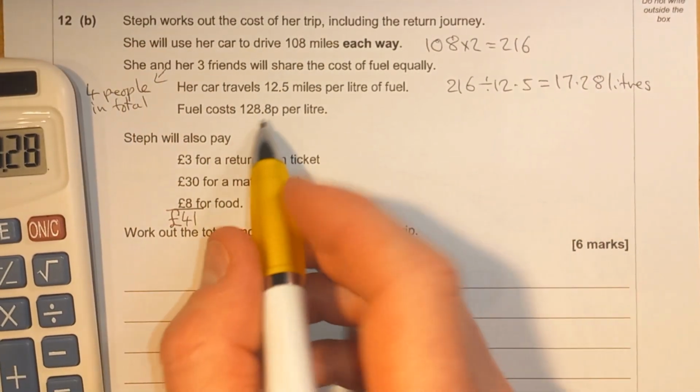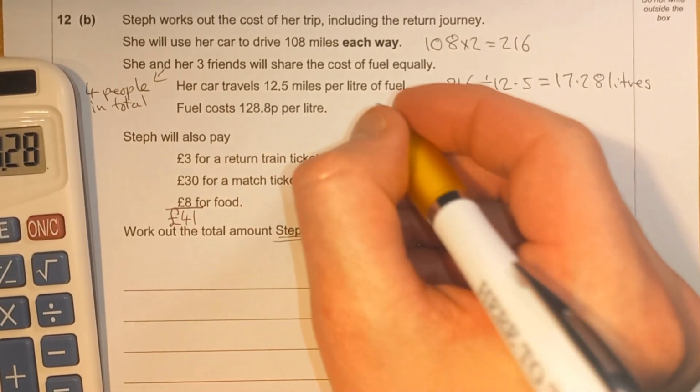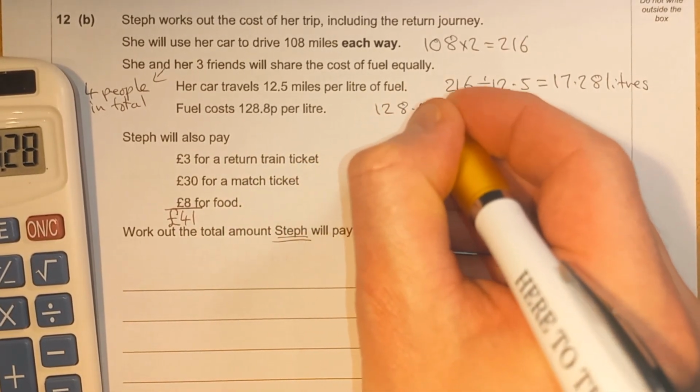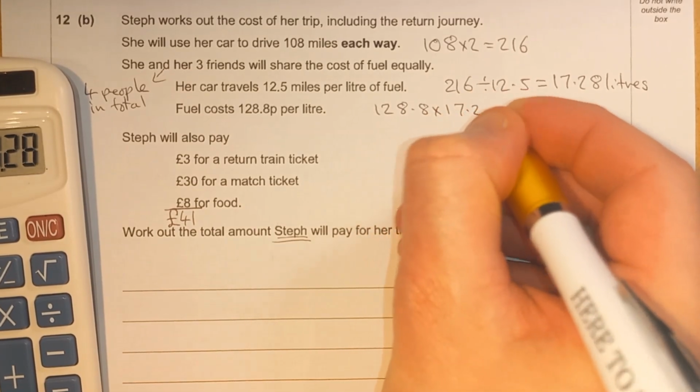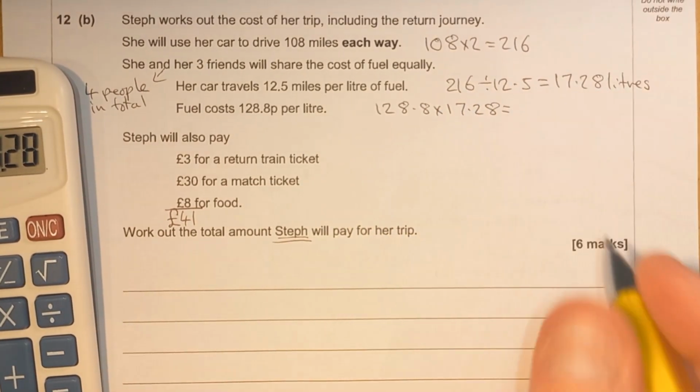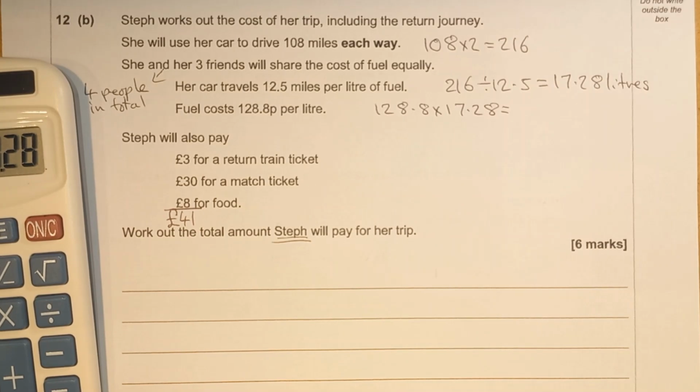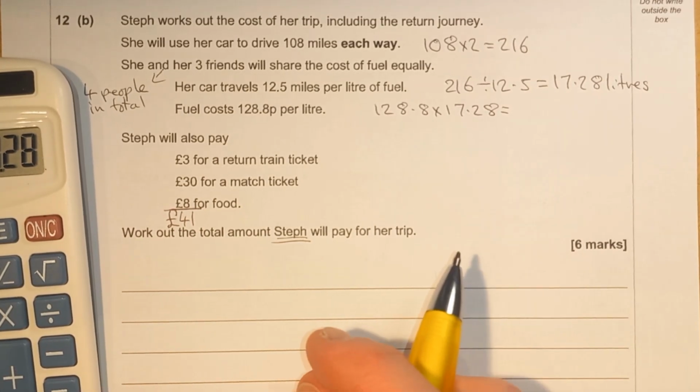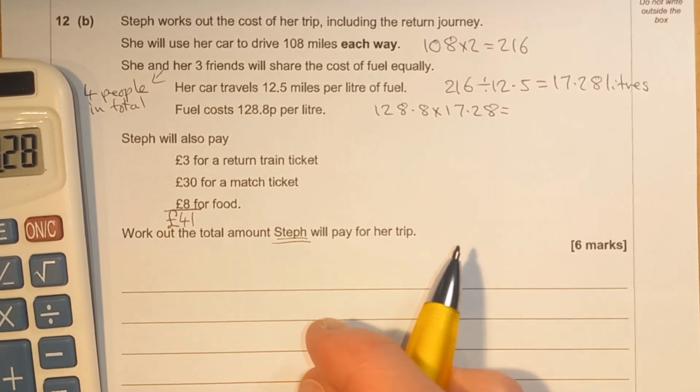Okay. And it costs 128.8p per litre. So we want 128.8 times 17.28. Now, with a lot of questions so far, if we're working out how much we need of something, we've rounded it. We've said, well, you can only buy a fixed number of something.